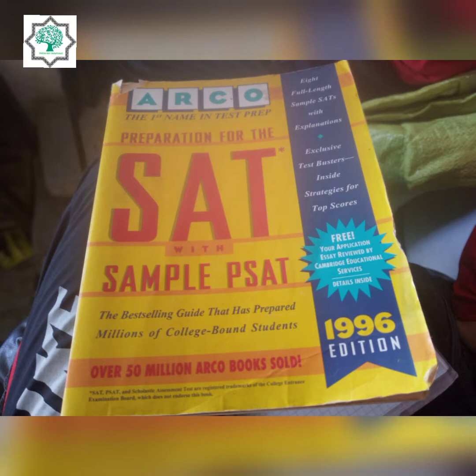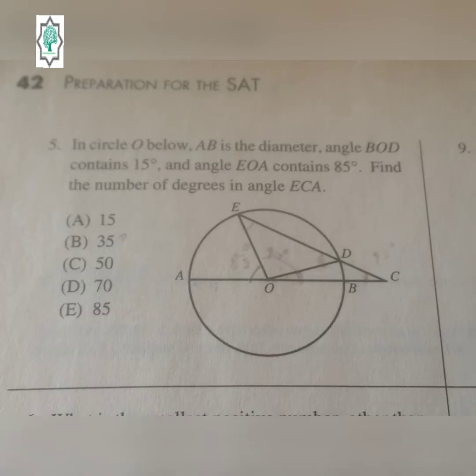Today we present for you a very interesting problem from the SAT book, which is a very interesting book and contains many interesting, useful math problems. Today our problem will be a geometric problem. Be with us and listen to the solution of this problem.